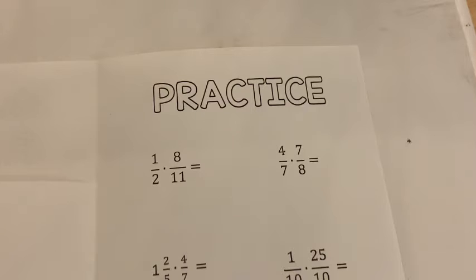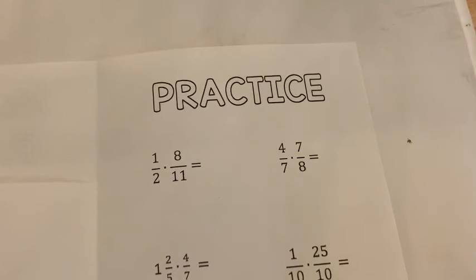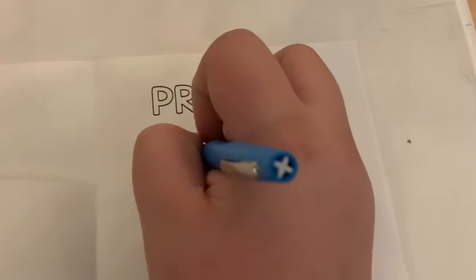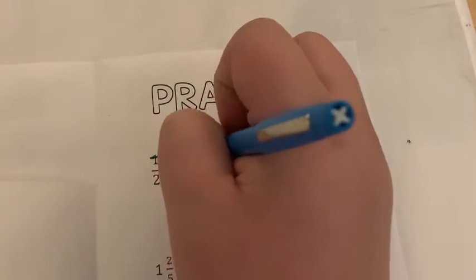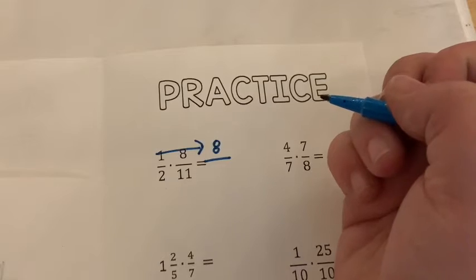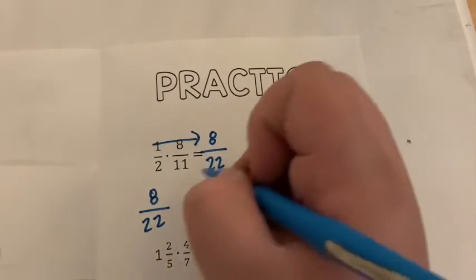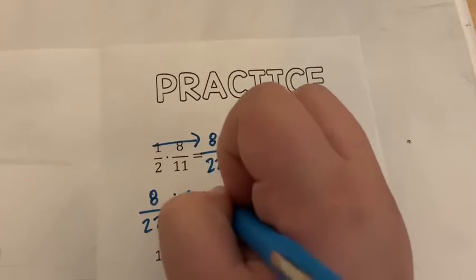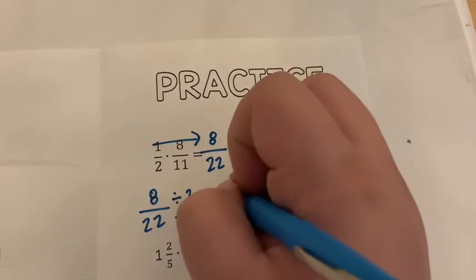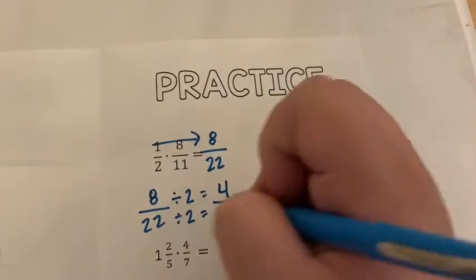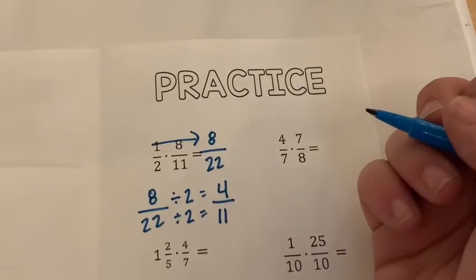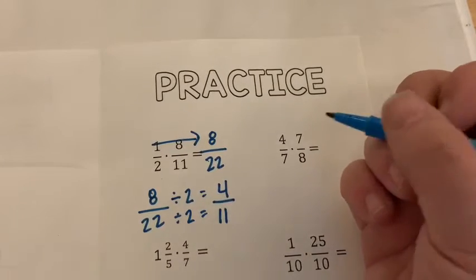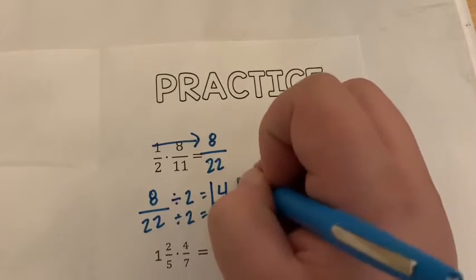One half times 8 over 11. So I start by multiplying the tops, which gives me 8, and 2 times 11 is 22. Does that simplify at all? They're both divisible by 2. What's 8 divided by 2? 4. And 22 divided by 2? 11. Does that simplify? No, because 11 is prime.